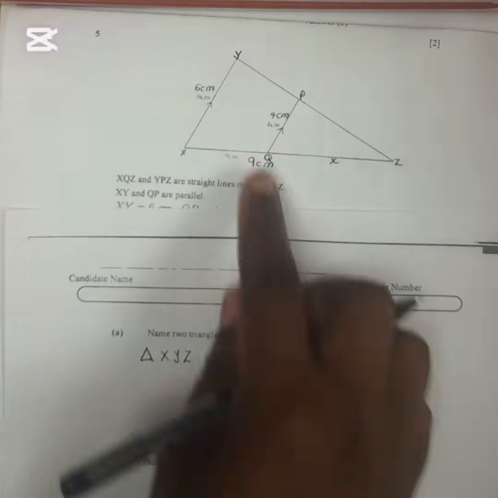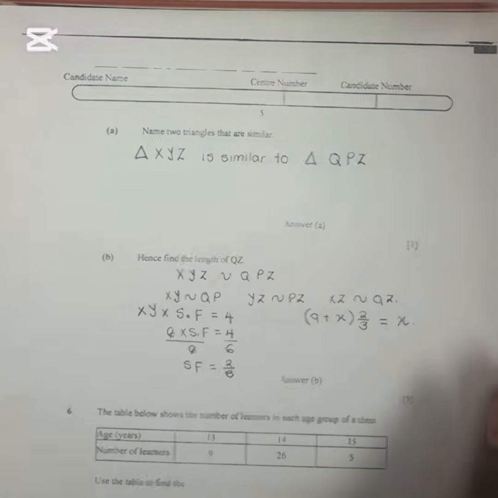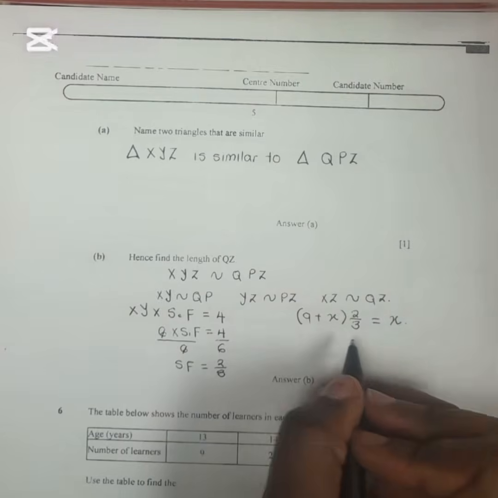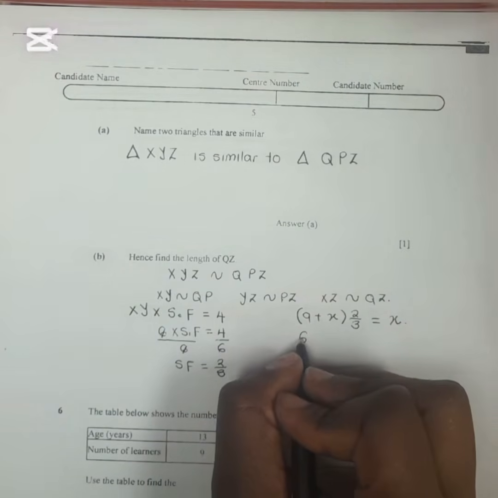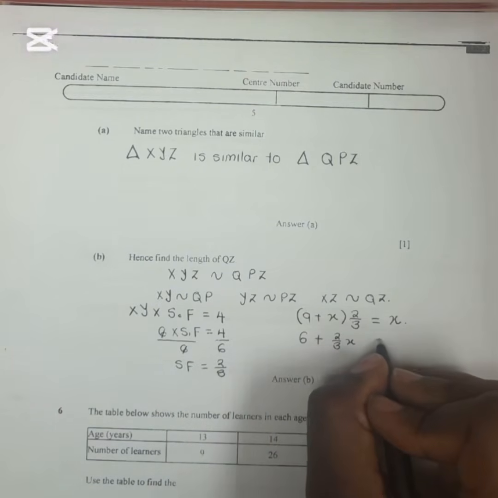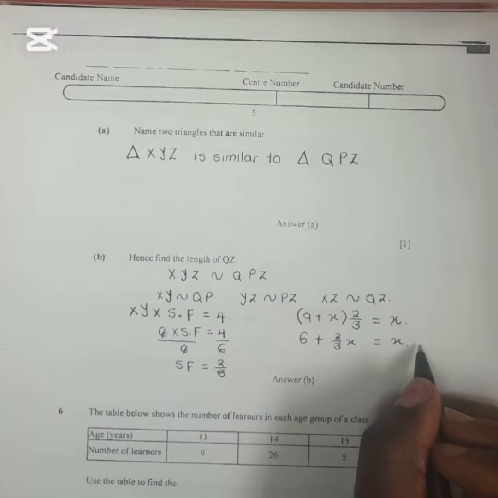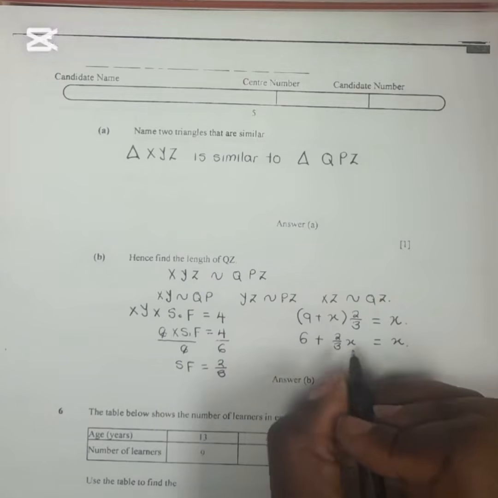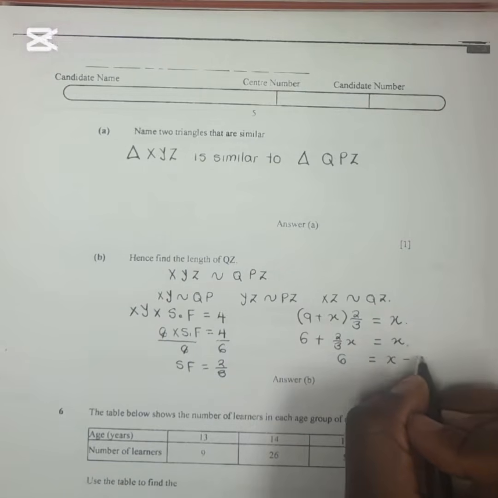And on our QZ, we are having that X. So we now need to solve this in order to find the value of X. If we say 9 times 2/3, we are going to get 6 plus 2/3 X is equal to X. And then we are going to shift this 2/3 X to the other side. It is going to be subtracted. It is now 6 is equal to X minus 2/3 X.